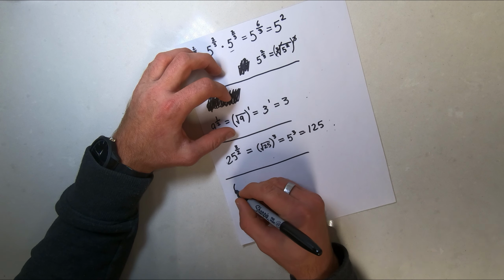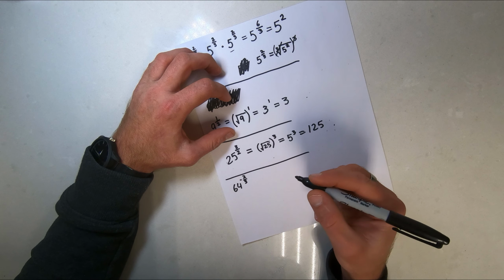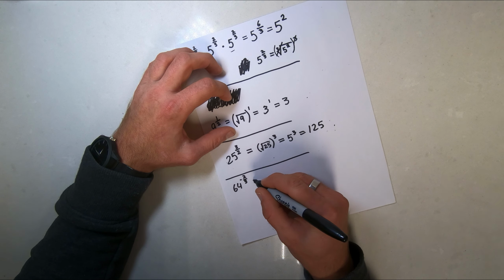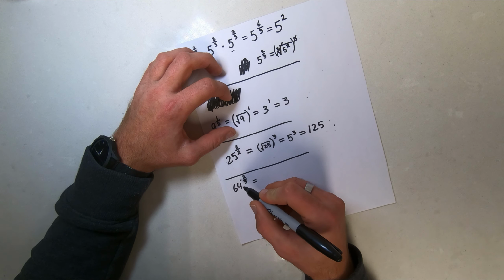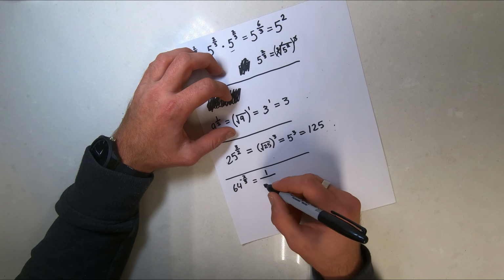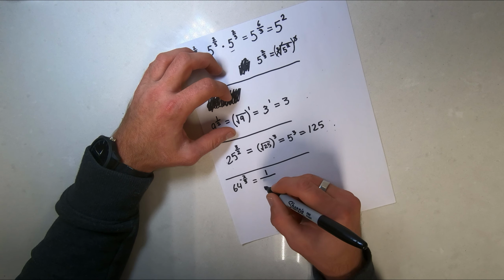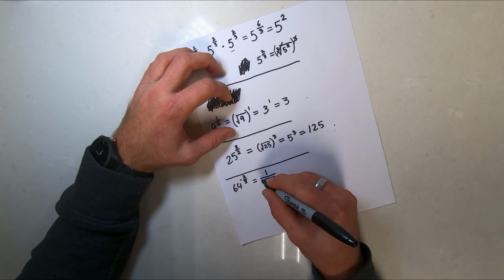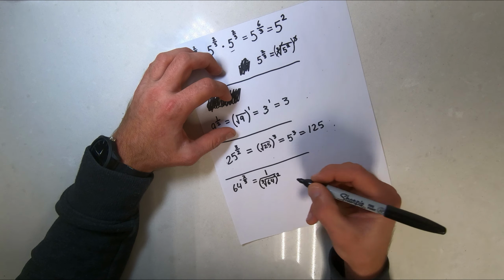Let's say we have 64 to the negative 2/3 power. Here we have a fractional exponent and a negative. So we can translate this negative 2/3 into, we know that the negative means the reciprocal. So we put a 1 in the numerator, and now in the denominator we have the cube root of 64, and all of that is raised to the second power.